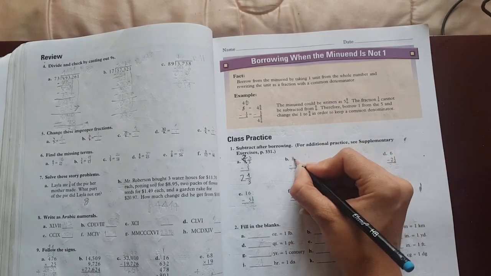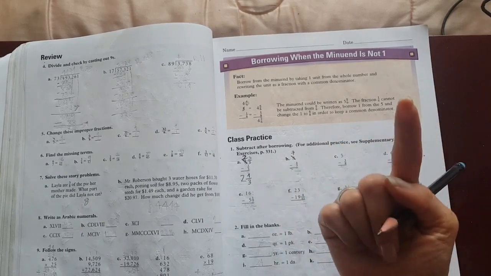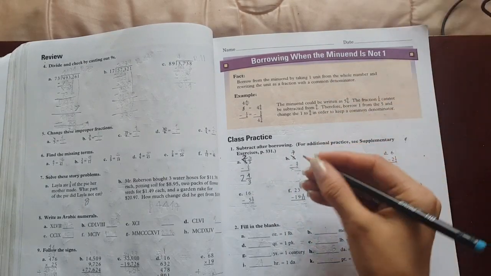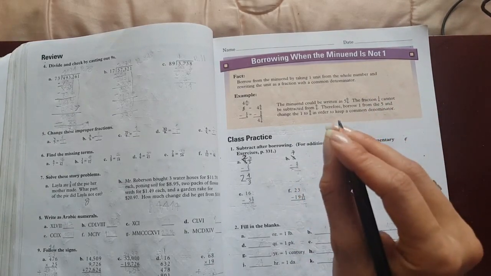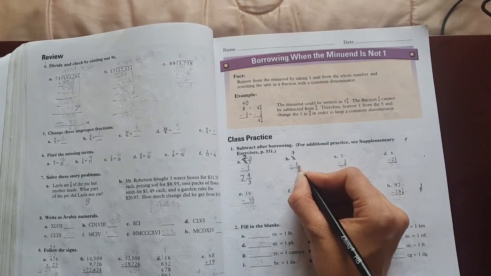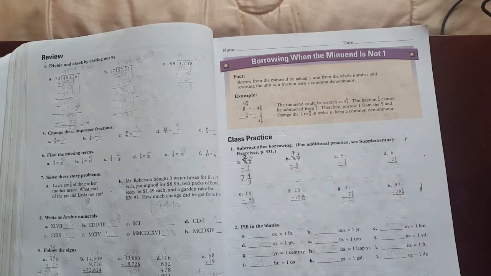So, 8 minus 1, 7. What happened with the number 1? What happened? It just flies. Él vuela. Y él luego tiene que aterrizar como una fracción. Pero me baso en el denominador. ¿Qué denominador tengo acá? 7. Es decir, que mi fracción va a ser 7 sobre 7.